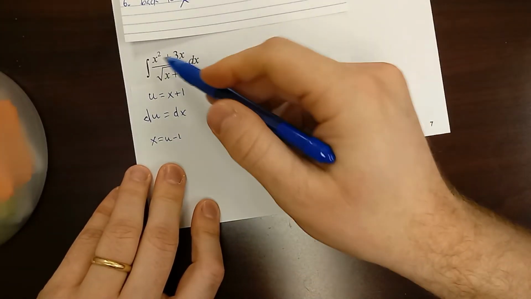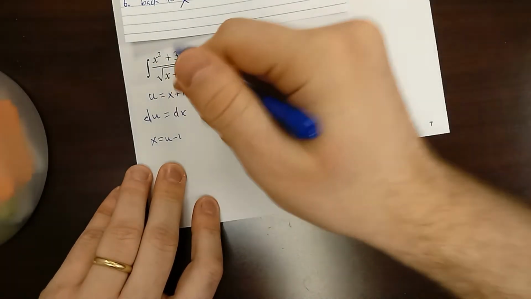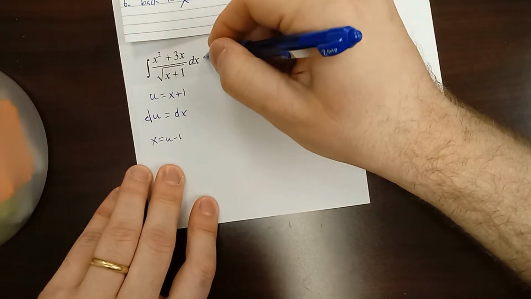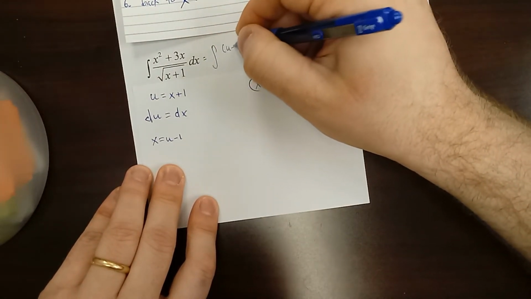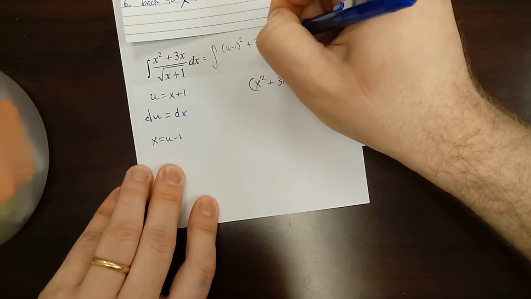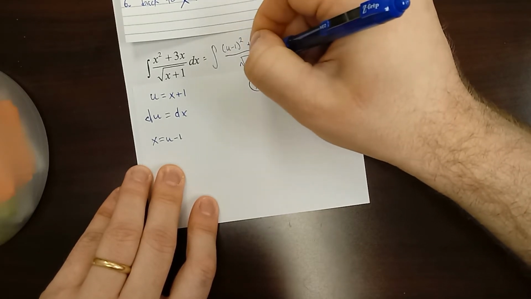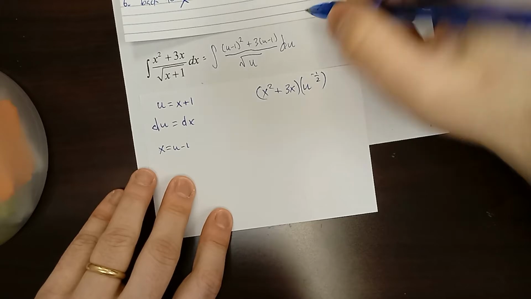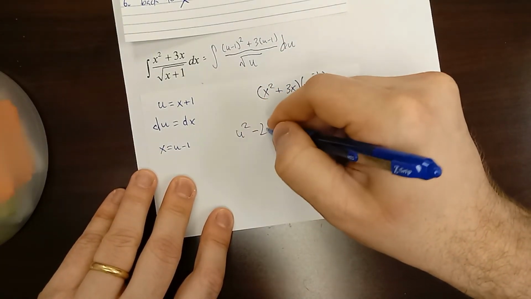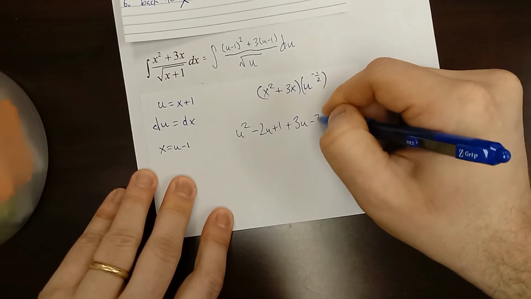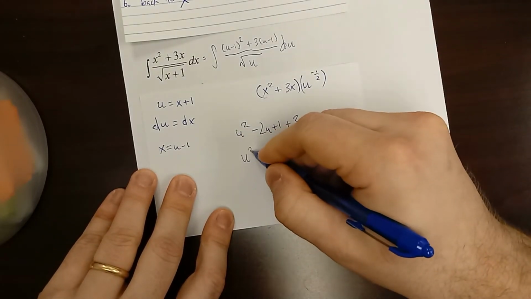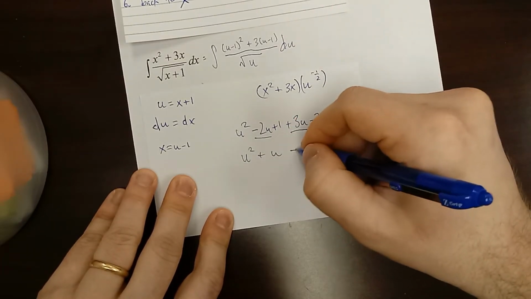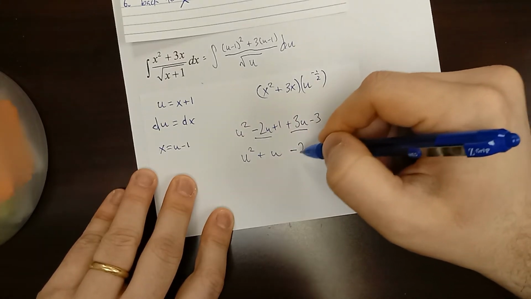What I'm going to be able to do is go back in here and replace all my x's, every single x. And so if we do that, we get u minus 1 squared plus 3 times u minus 1 all over the square root of u, du. I want to FOIL the top out, so that's u squared minus 2u plus 1 plus 3u minus 3. Combine my like terms, I get my u squared, the negative 2 and the 3 get a positive u, and that gets minus 2. So my numerator is u squared plus u minus 2.